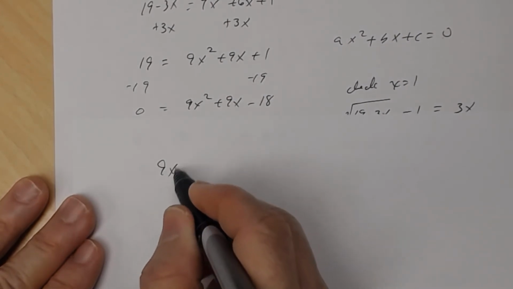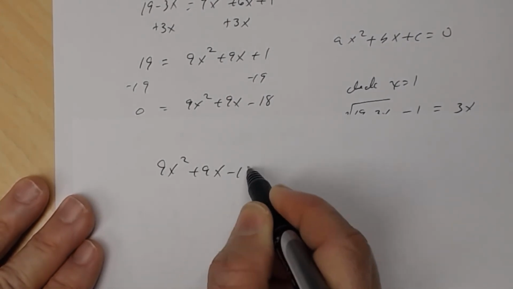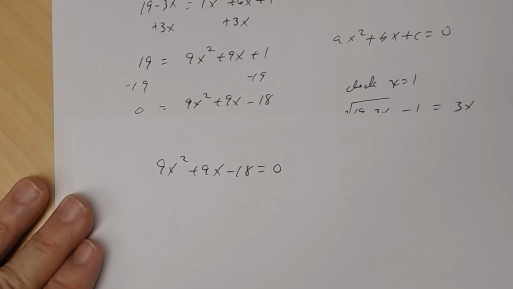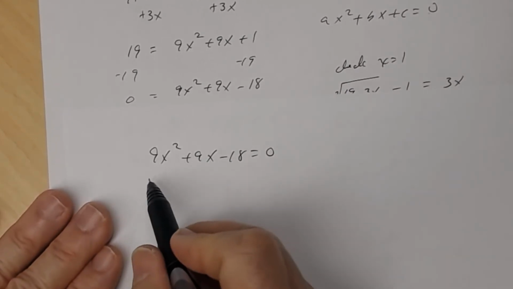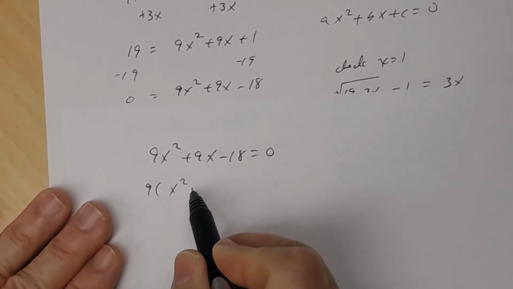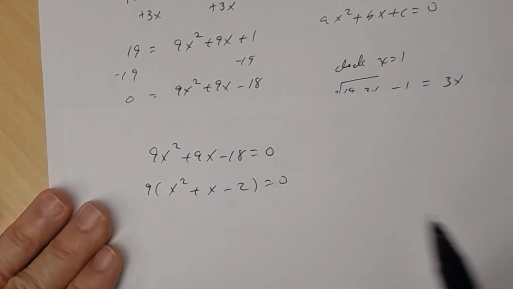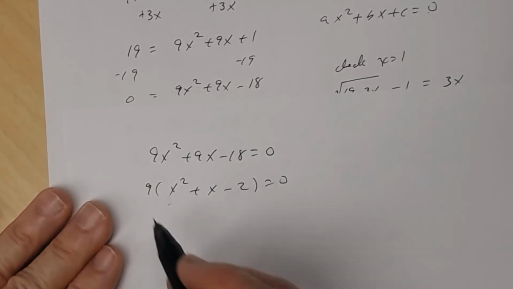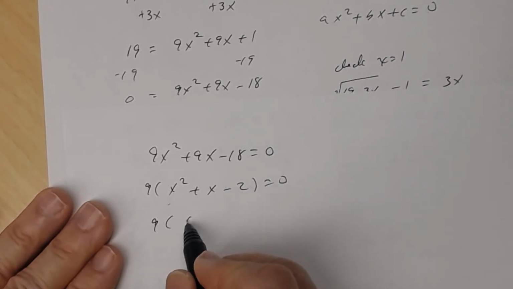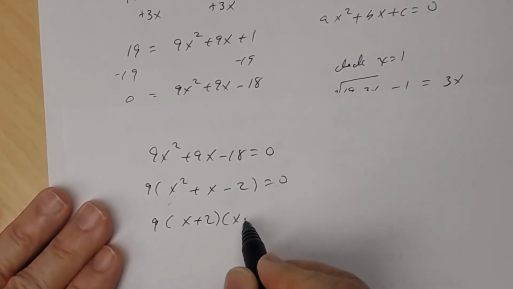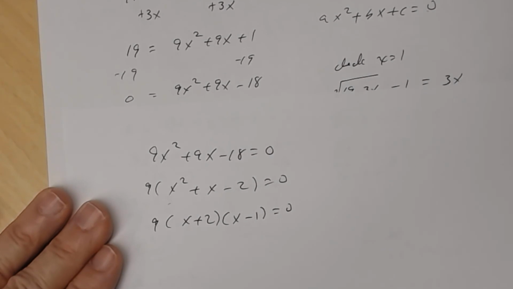So I got 9x squared plus 9x minus 18 equals 0. Some of you would have factored out the GCF, so you get 9 times x squared plus x minus 2 equals 0. And then you would factor this trinomial. So you get 9 times x plus 2 times x minus 1 equals 0.